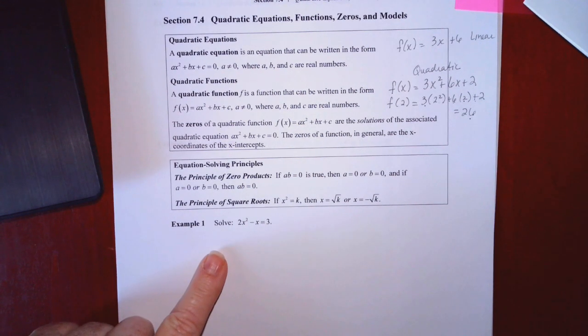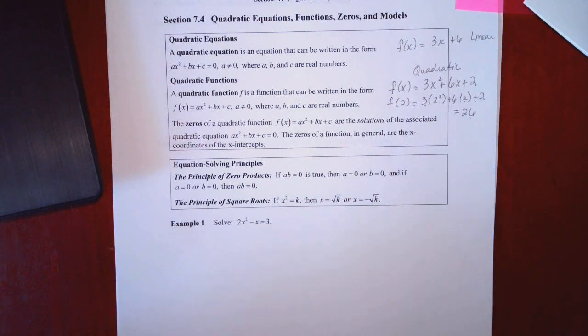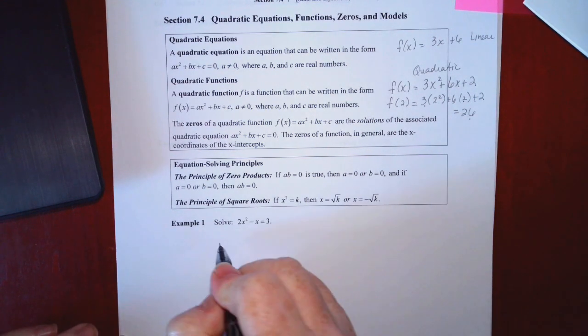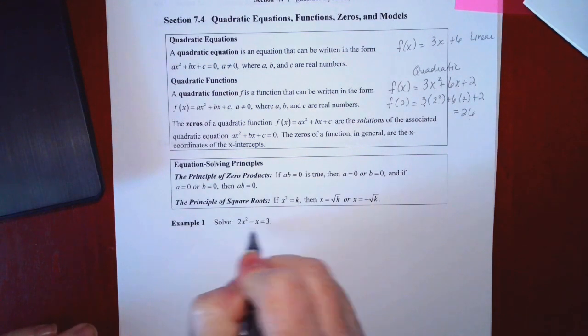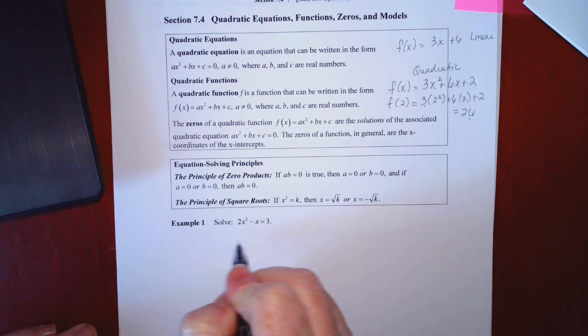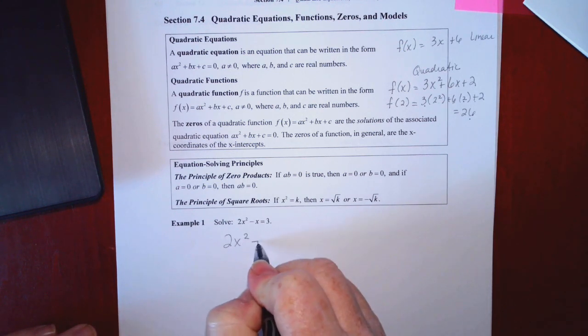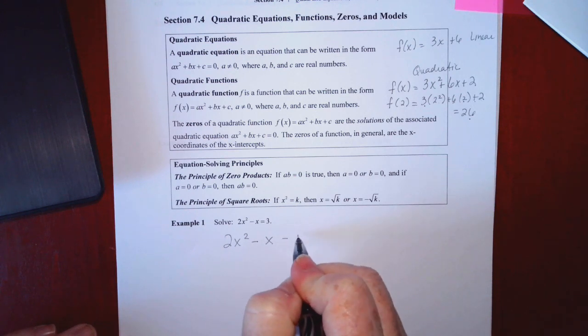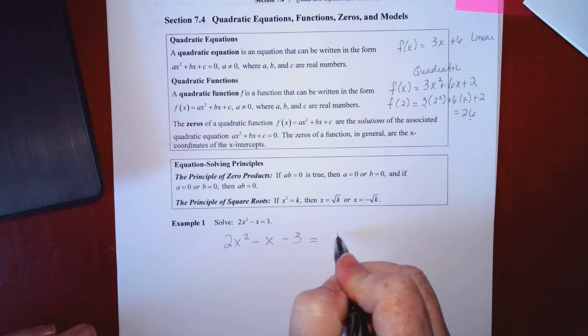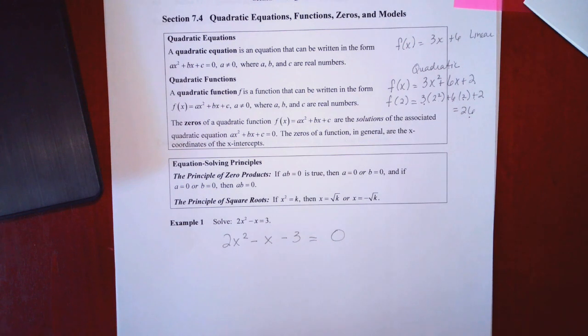If you're asked to solve a quadratic equation by factoring, what that means is we try to get everything on one side. So if I wanted all my terms on one side here, I'm going to subtract 3 from both sides and rewrite this as 2x squared minus x minus 3 is equal to 0.